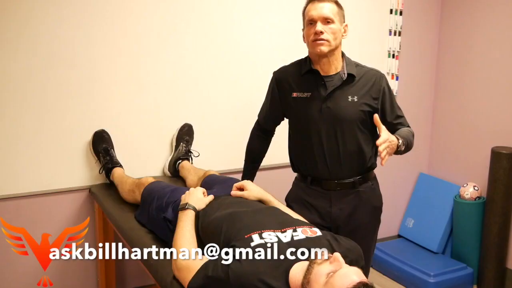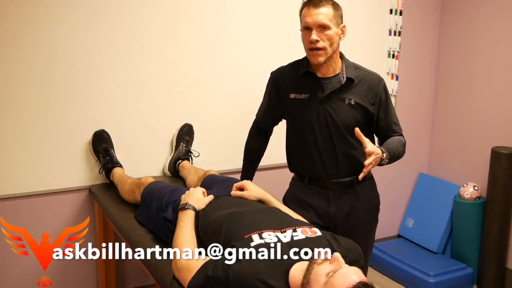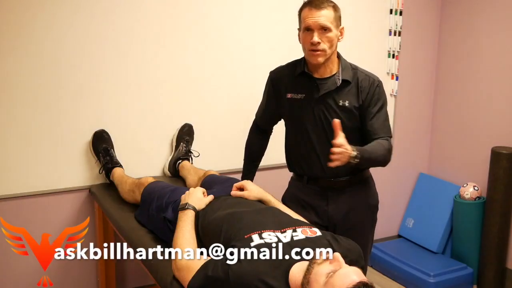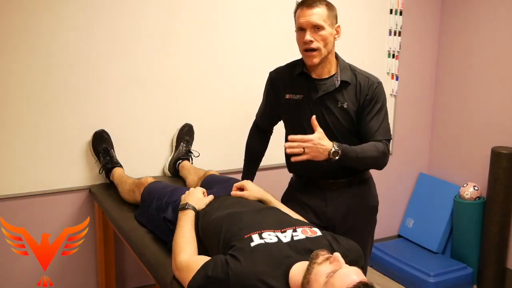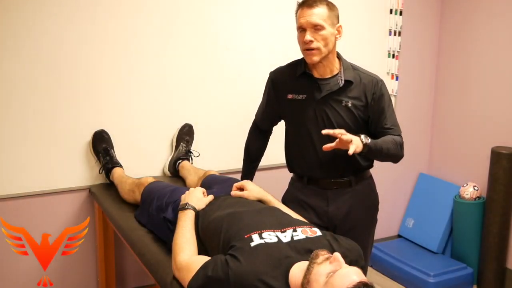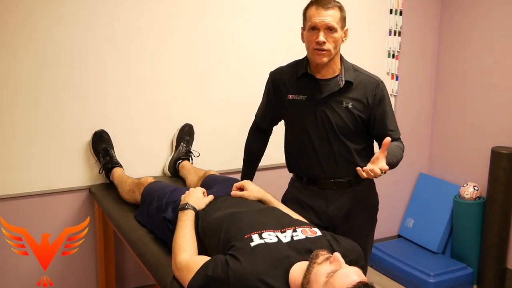I had a request to review the test to measure an infrasternal angle, as to whether someone falls somewhere between what we would consider a wide ISA or a narrow ISA. So I want to run through that real quick, but I want to lay out some of the reasoning behind why this is actually a very, very good test.